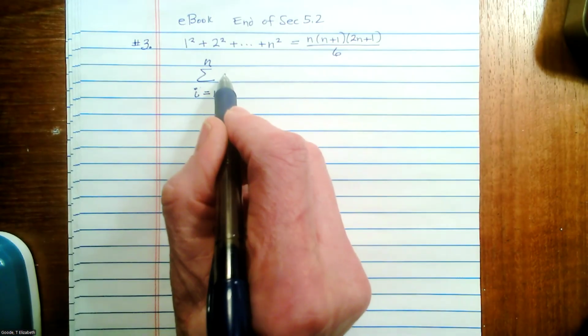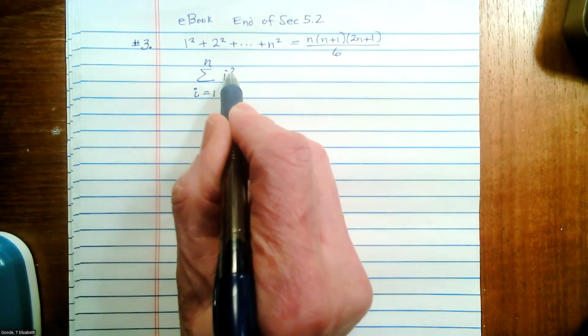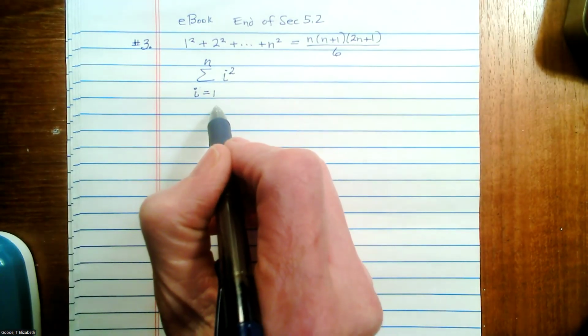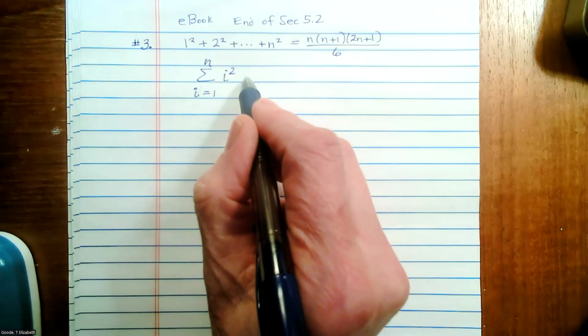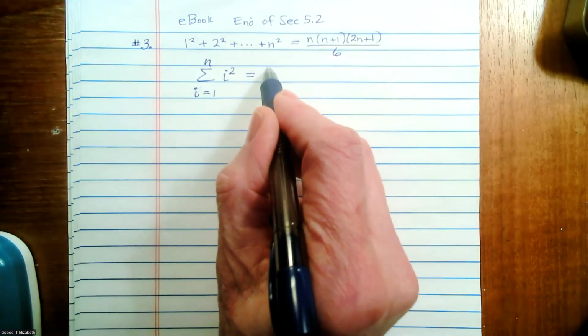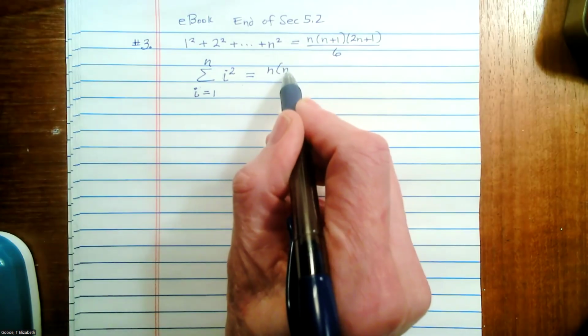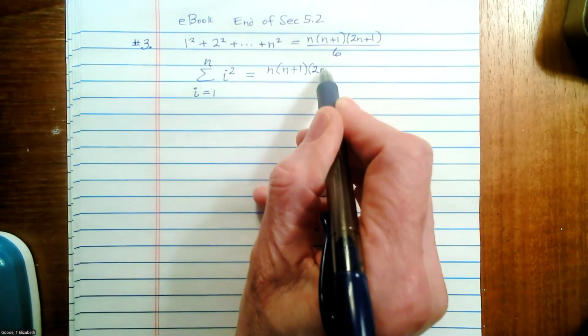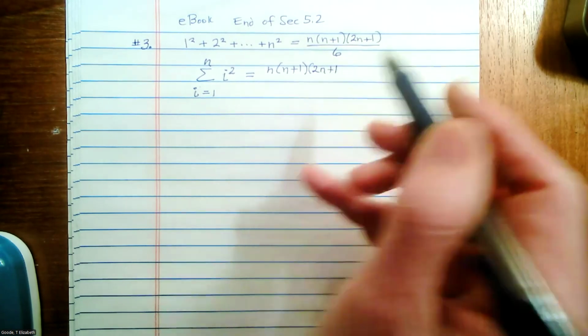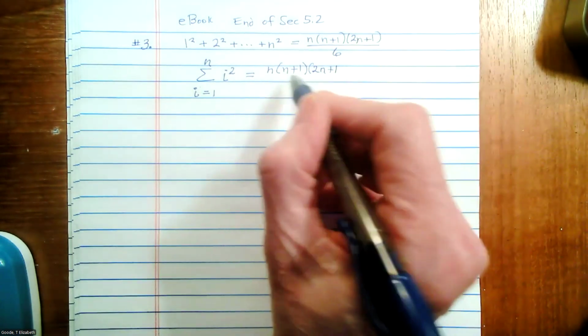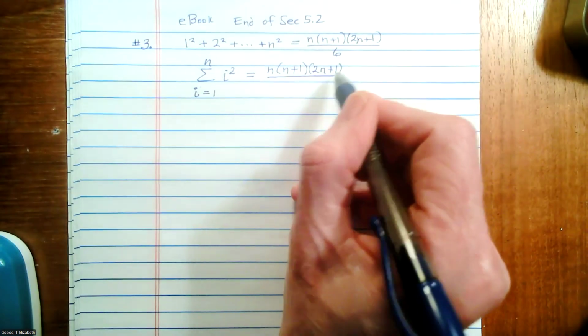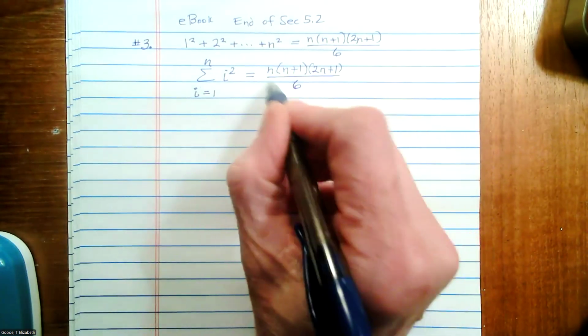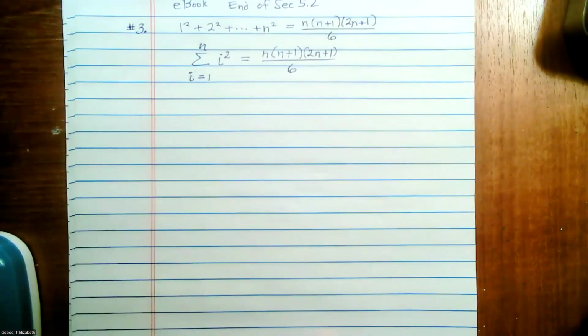Do you see that the term is just i squared? So that's the term. If we wanted to add those first n perfect squares up, the strictly positive ones, because 0 is a perfect square but doesn't add anything to the sum, that sum is given by this formula.